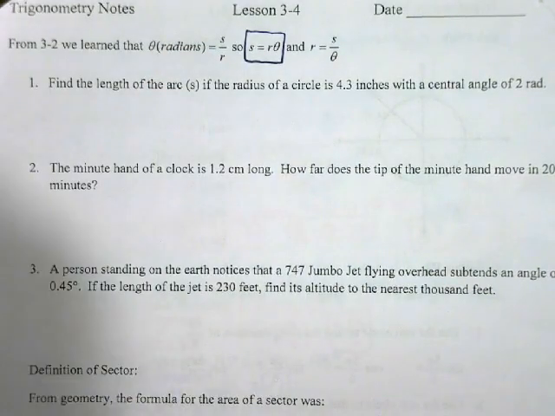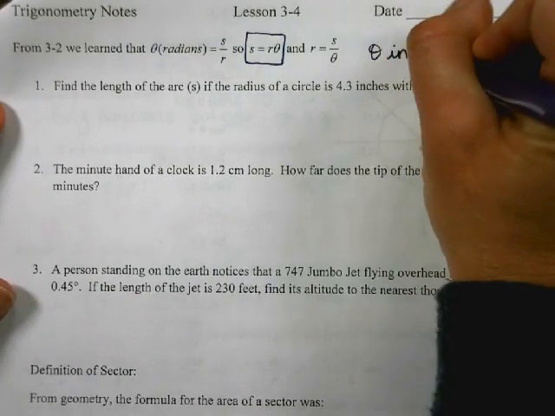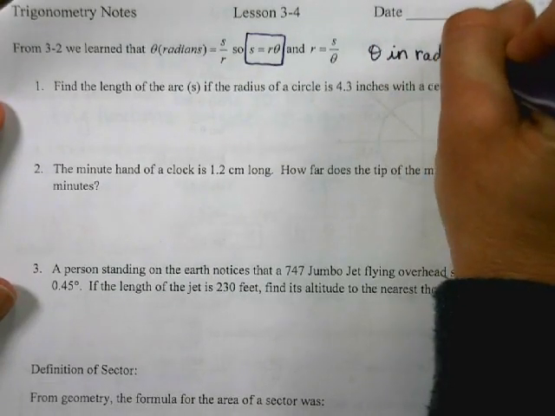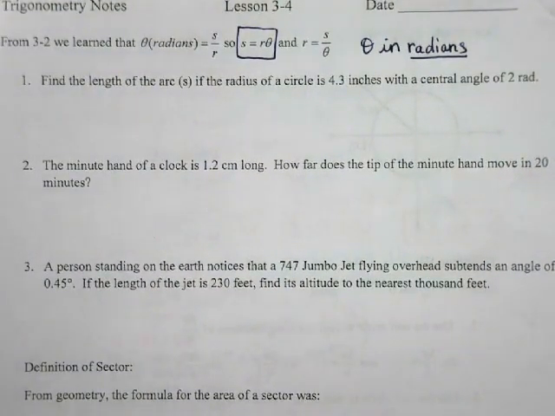The other trick that we have to know is that theta is always in radians. Always. So if it's not in radians, then we have to convert it to radians. Does that make sense? Okay.